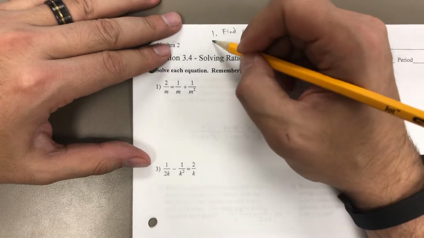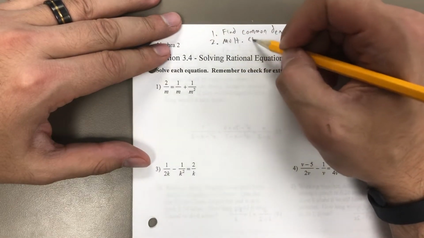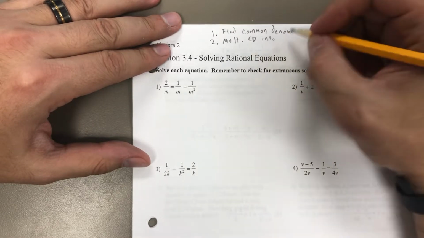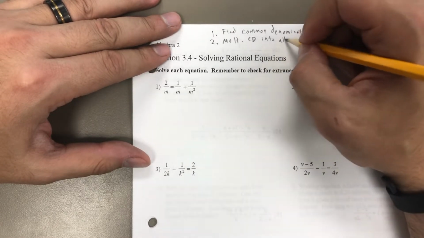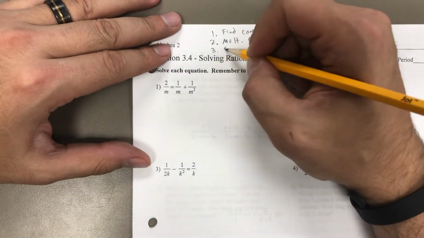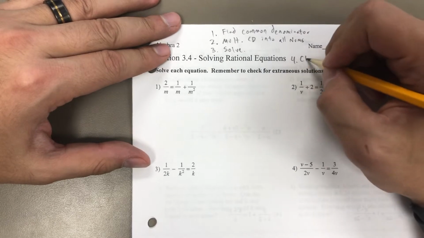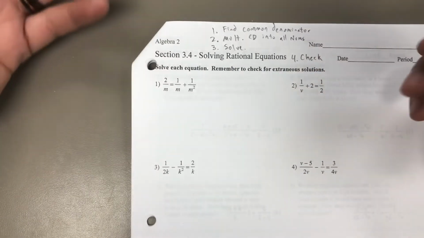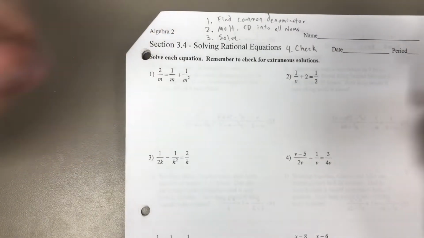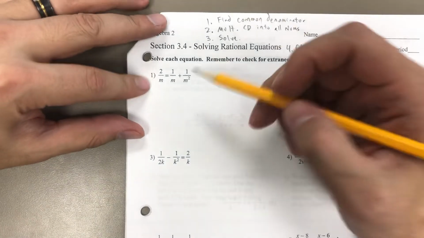And then the second step that I do is I multiply the common denominator into all the numerators. And then the third step I do is solve. And then the fourth step I do is check for extraneous solutions. And I do that by just finding the domain of the initial equation. So let's go ahead and do these one by one.